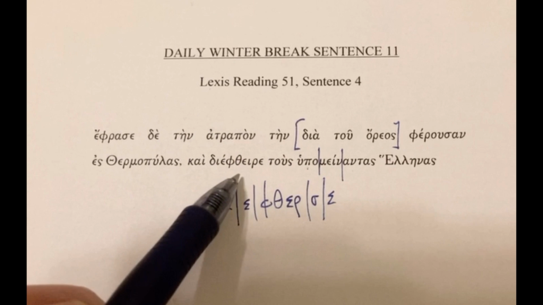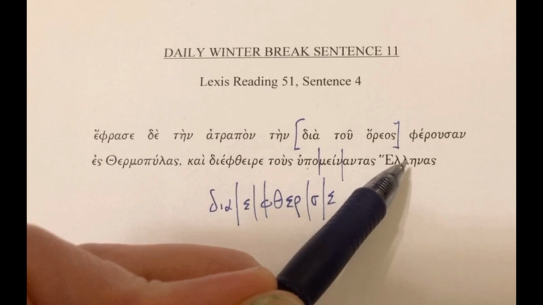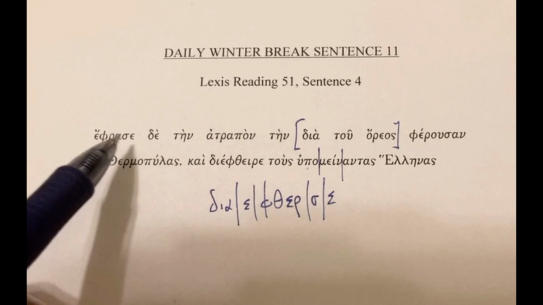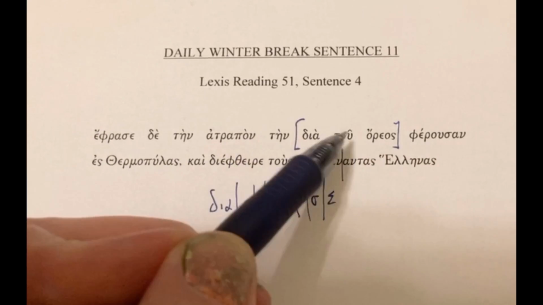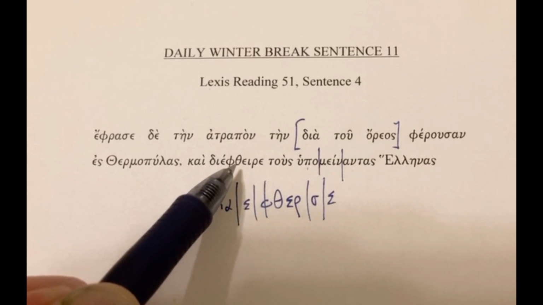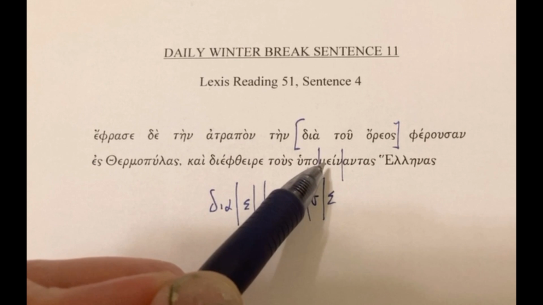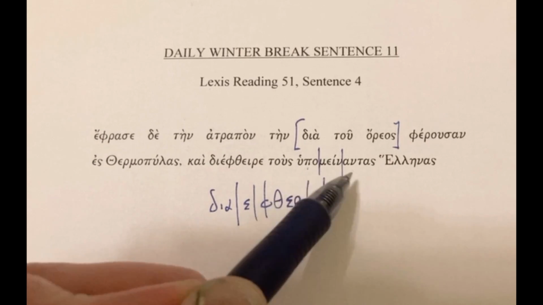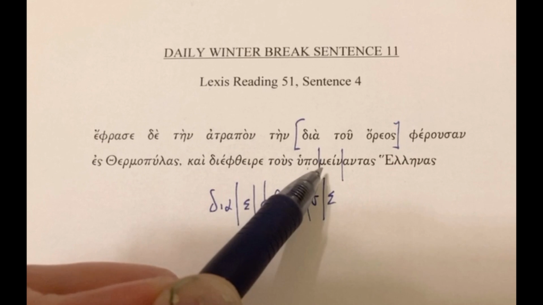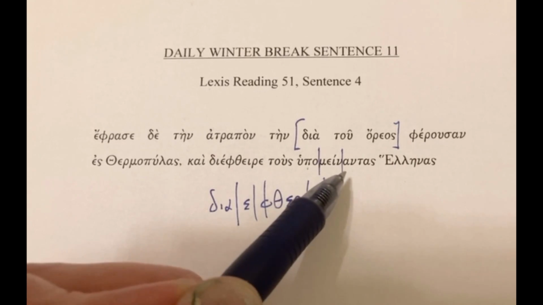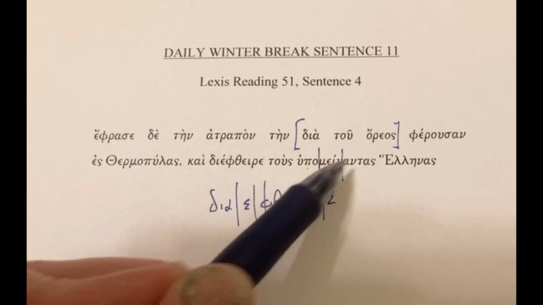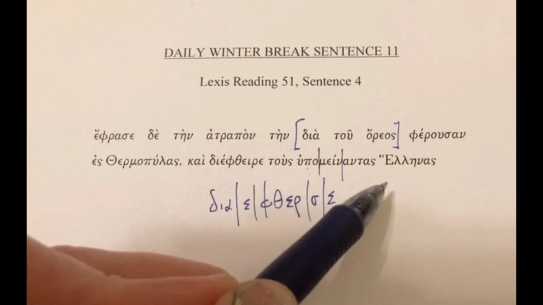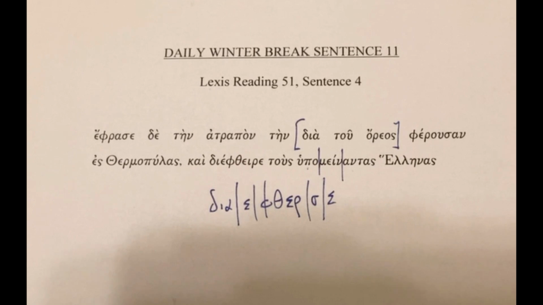So, and he destroyed the Greeks. Which ones? The ones having remained behind. Let me put it together one more time. And he pointed out the path, the one bearing through the mountain, to Thermopylae, and he destroyed the Greeks who remained behind. What I've done a few times in these videos is sometimes it's easier just to render a participle into a relative clause in English, because otherwise it's sort of cumbersome to say the having remained behind Greeks. But there you go. That is daily winter break sentence number 11.